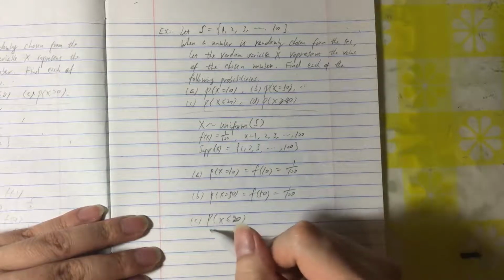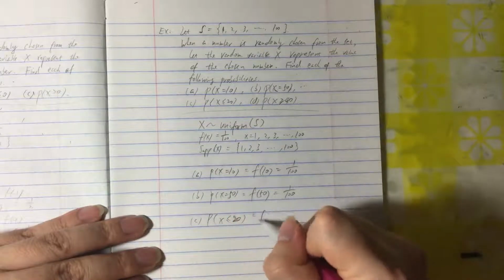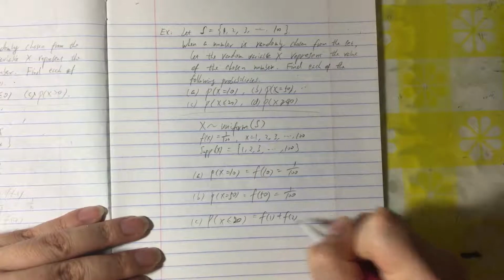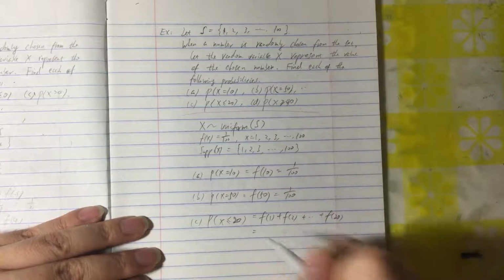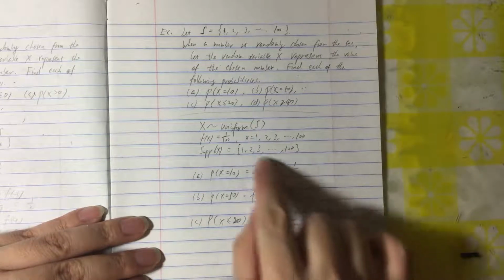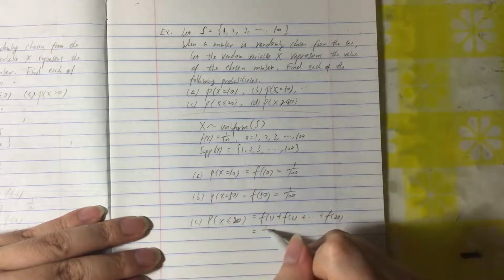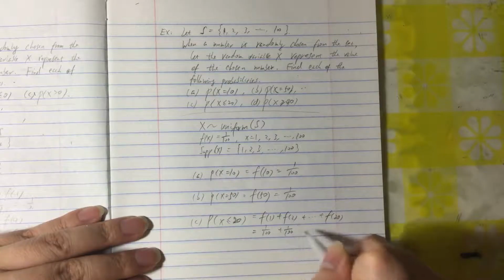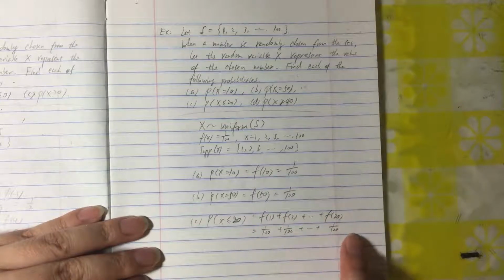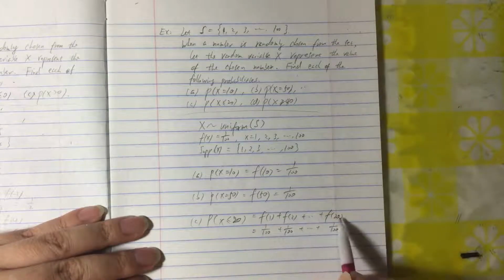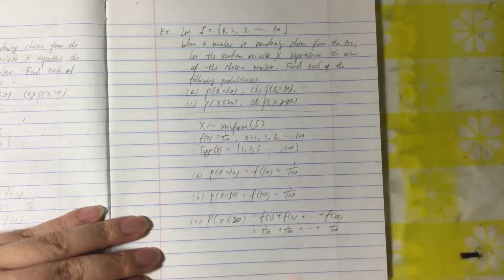Part C. Probability that x is less than or equal to 20. Here, x could be 1, 2, 3, up to 20. From f of 1 to f of 20, every number is between 1 and 100, so for each of them the probability is 1 over 100.